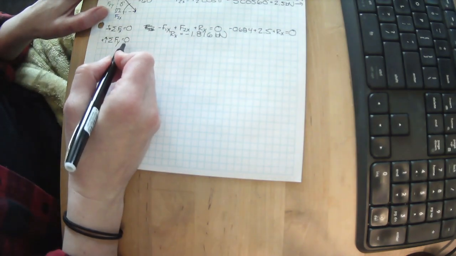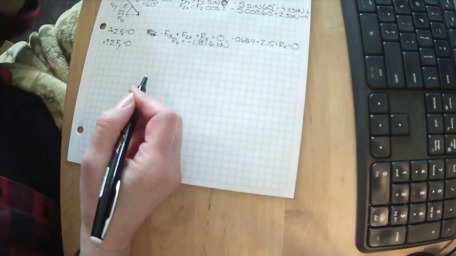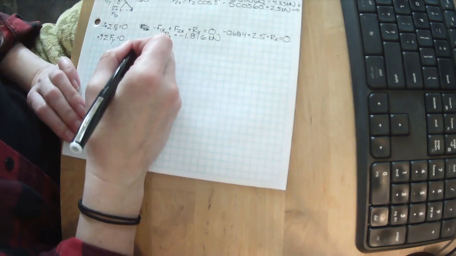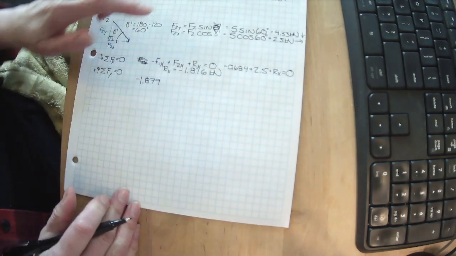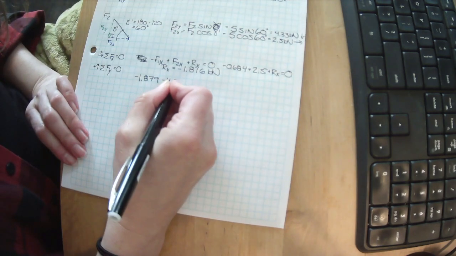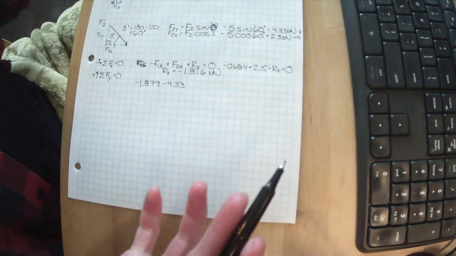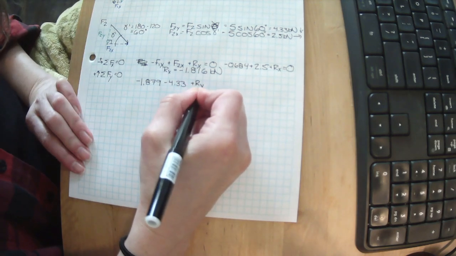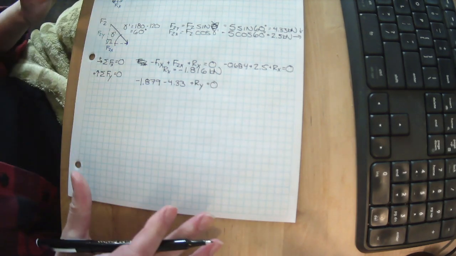Let's take a look at our y-axis. All right, we want this thing not to move up or down. We've got our F1y pushing down, or minus 1.879. And we've got F2y pushing down, or minus 4.33 kilonewtons. We need something pushing upwards, we think, or some unknown thing in the y direction to stop this thing from moving. And 0 means that it has to be not moving.